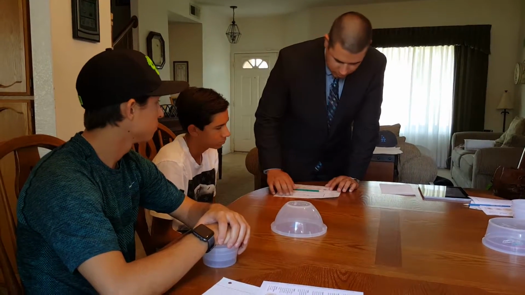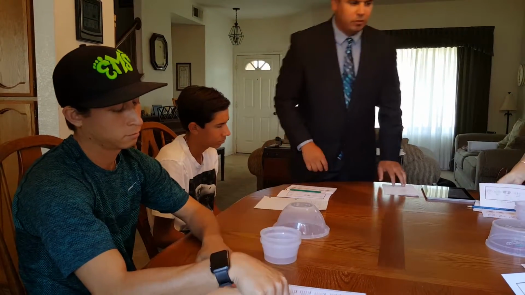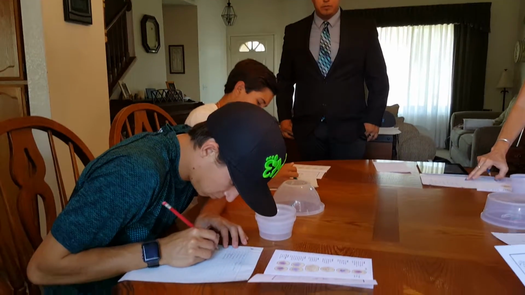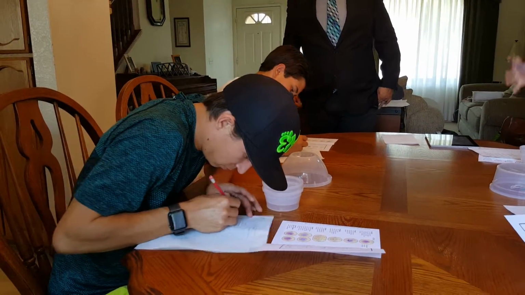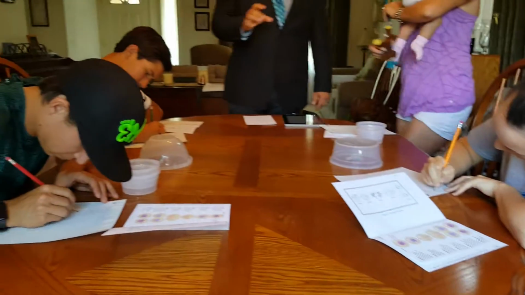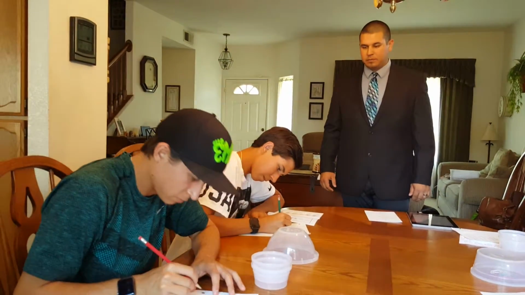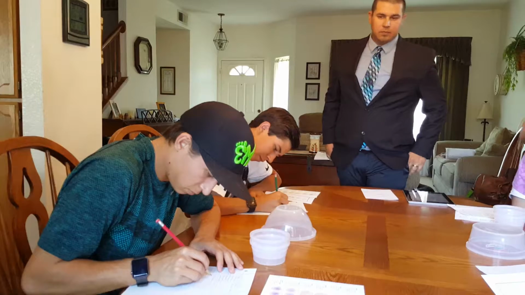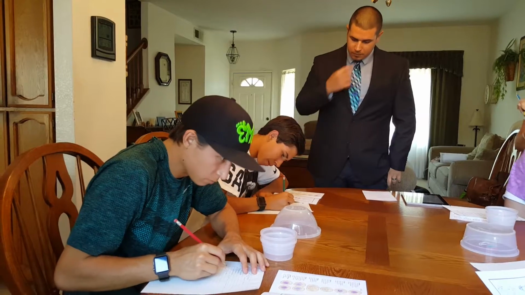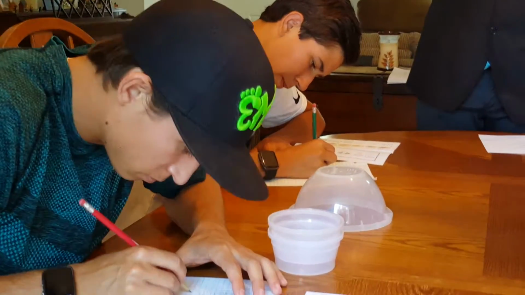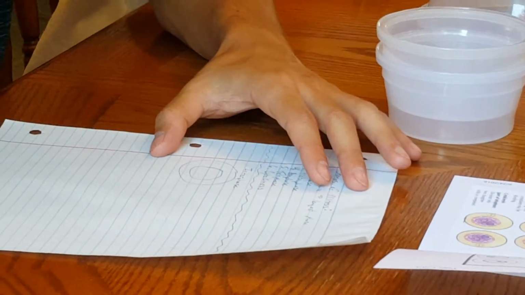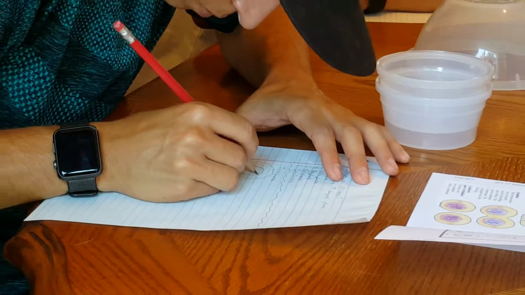So, on your warm-up sheet of paper, I want you guys to label and then draw interphase. On the bottom half, draw a line. And you guys are going to draw a circle. Then label interphase and draw a picture of what you see. Make sure you make it big enough so that way you can label it. You need to be able to make sure you know what goes where.